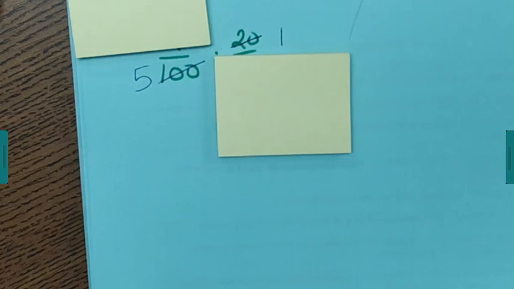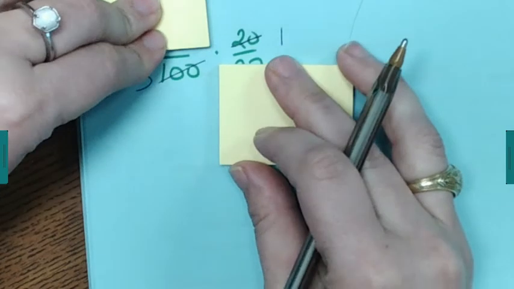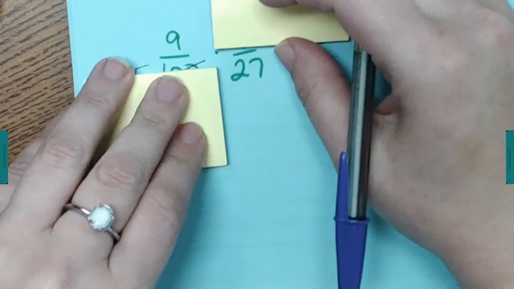5. Okay, does everybody understand what I did? I didn't cross multiply, I cross simplified. Okay. Now this is going to make my life easier, but I want to check this way just in case.